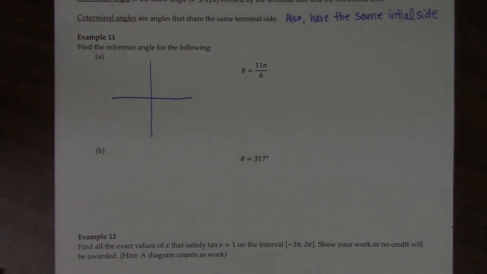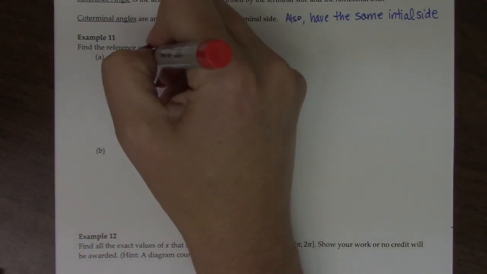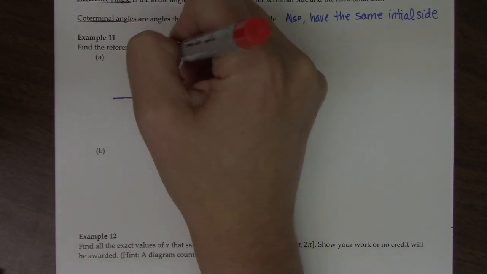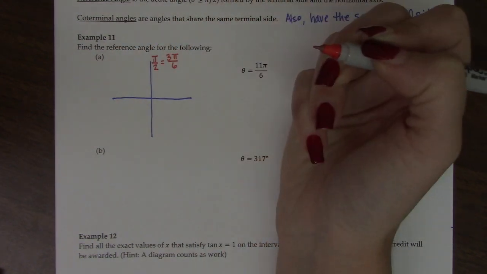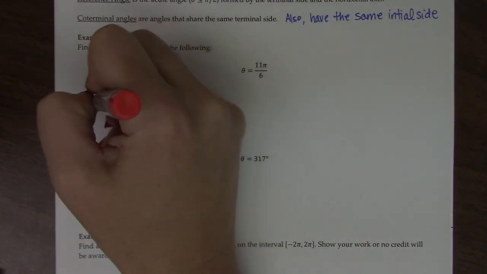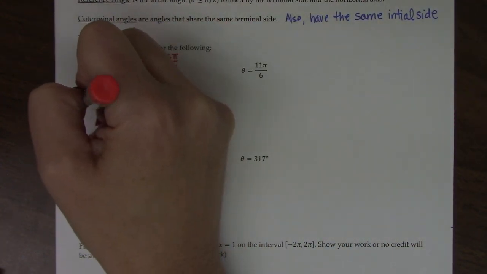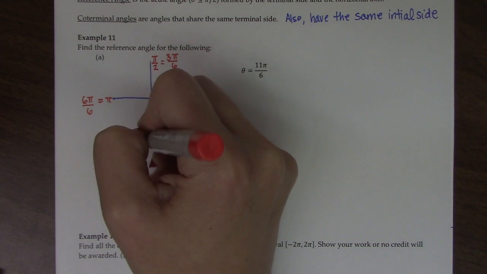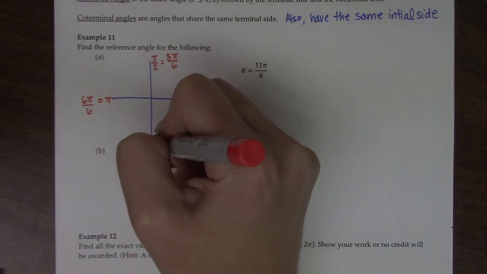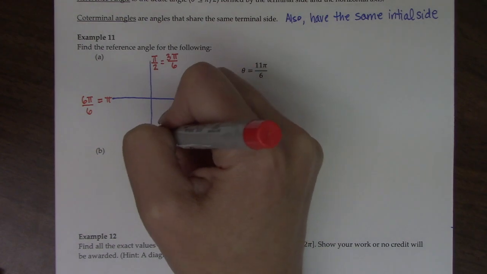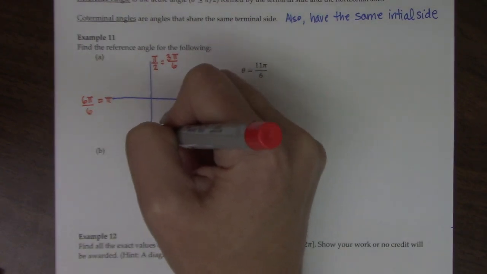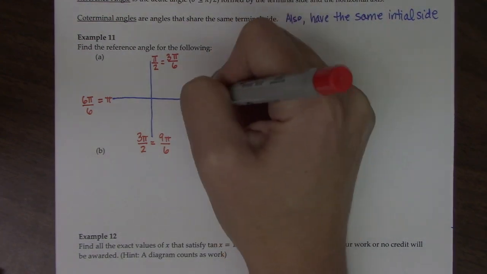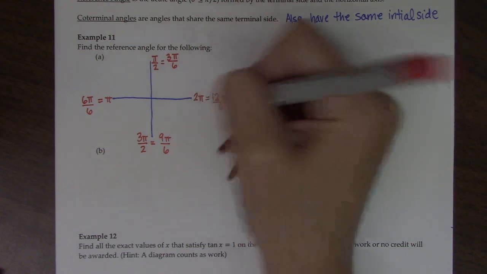The denominator is 6. So I know that on the unit circle, this is pi over 2. But pi over 2 in terms of 6 is 3 pi over 6. This is usually pi, but if I convert that to a common denominator of 6, that's 6 pi over 6. This is usually 3 pi over 2, but if I convert that to a common denominator of 6, I multiply by 3 over 3 and get 9 pi over 6. And then back at 2 pi, that's going to be 12 pi over 6.